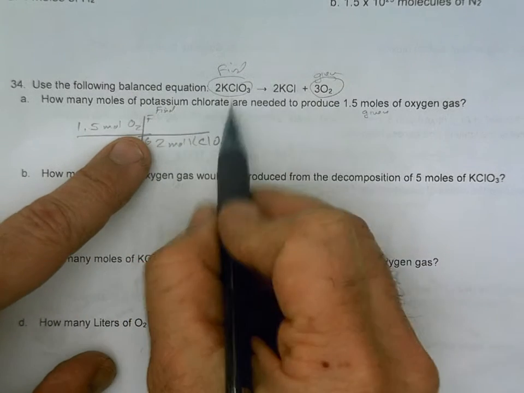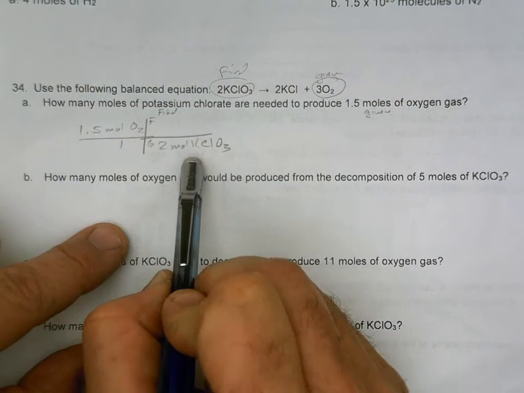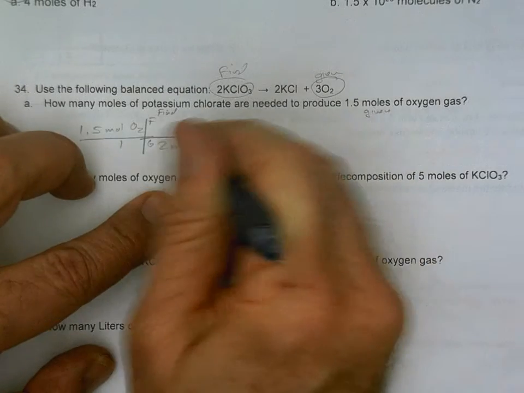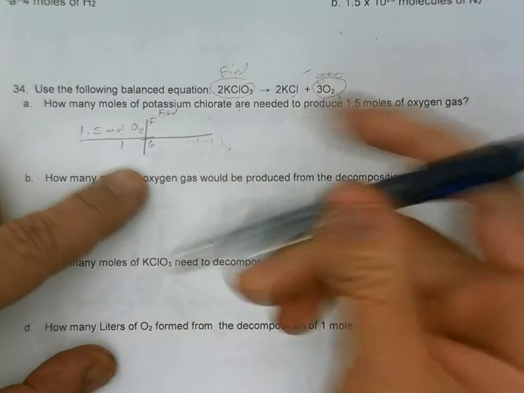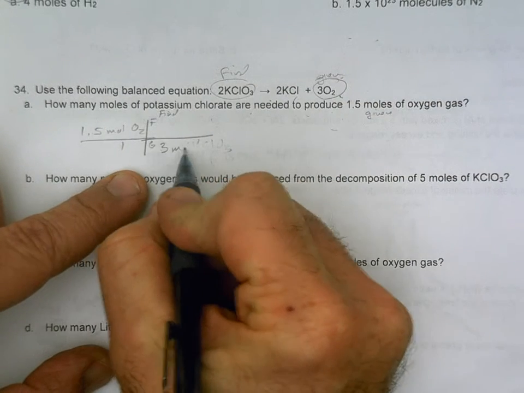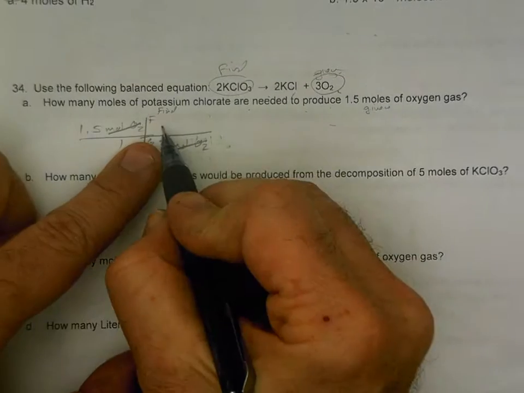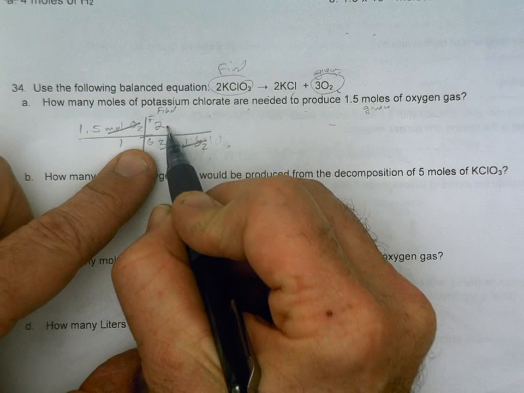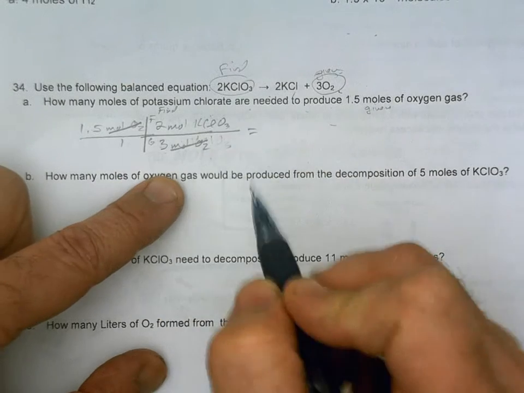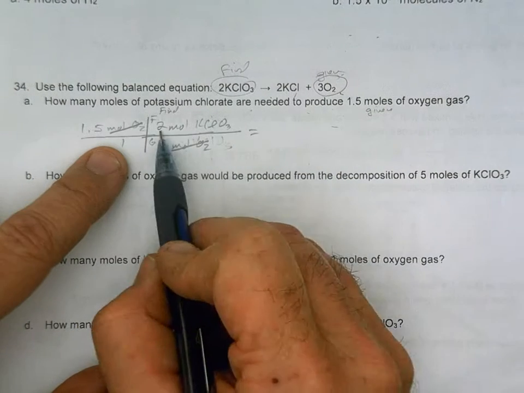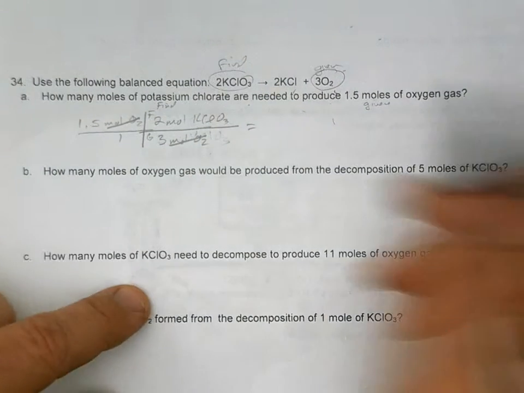And we're trying to find, oh wait, I got it backwards, didn't I? That's why it's real important to put your unit. If I didn't put the units, you might have missed it, so I put the wrong one in there. We need 3 moles of O2. Sorry about that. If I can diagonally cancel, that lets you know you set it up right. And then we were trying to find potassium chlorate. We need the 2 moles of KClO3 up there. And at that point, we're done. It's 1.5 times 2, which is 3, divided by 3. So there you go.